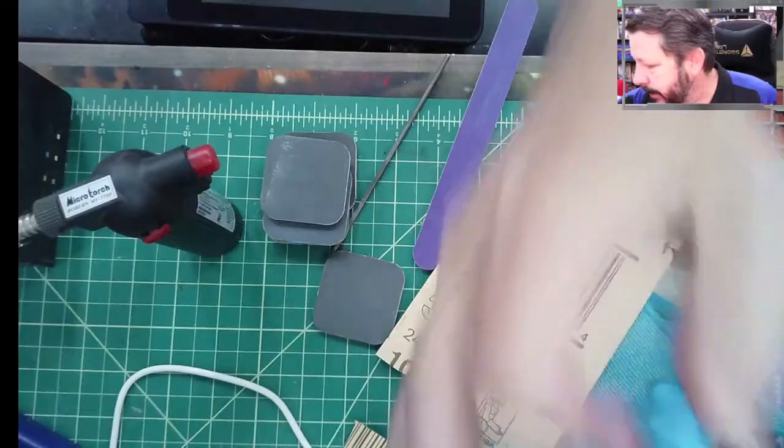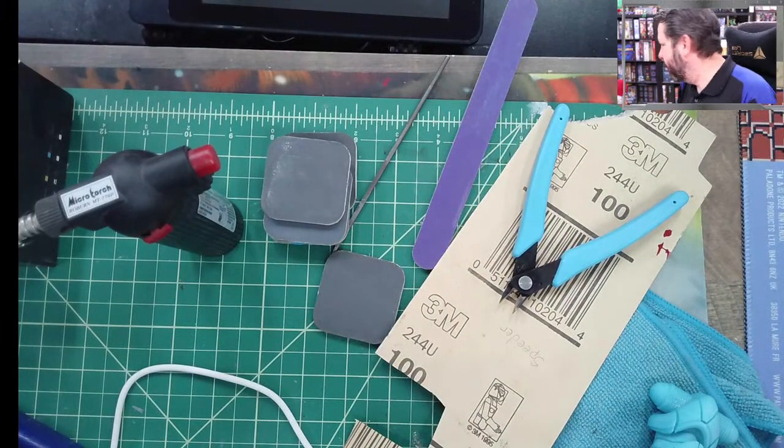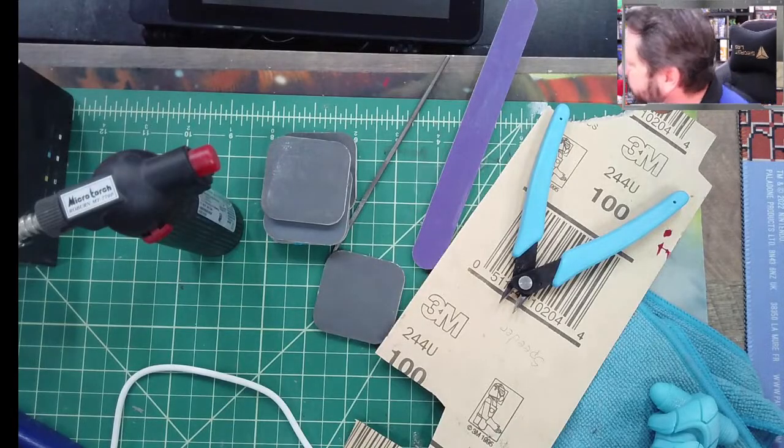Obviously you have these guys that come with the printer. One thing with these, and I should find it. Hold on a second.